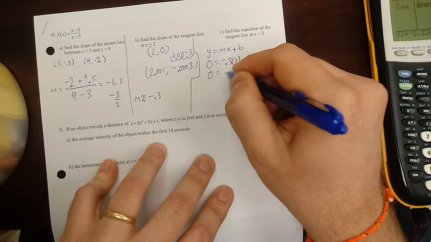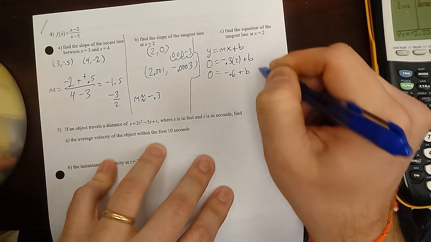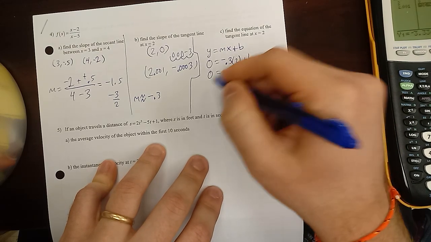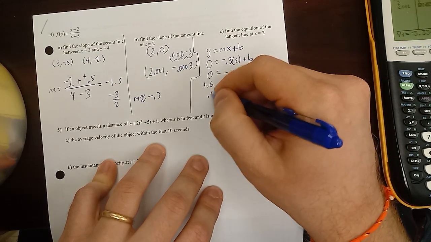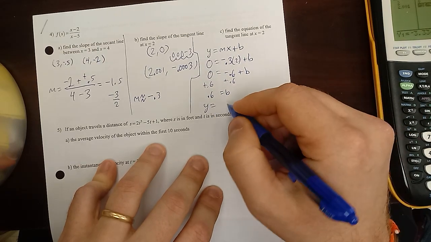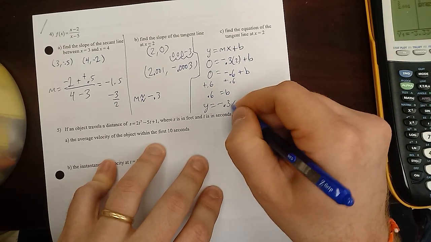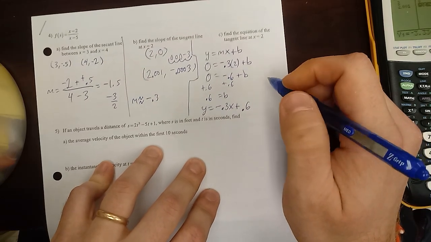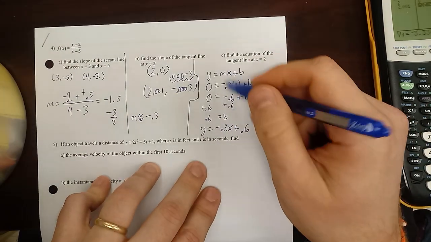So I have 0 is equal to -0.6 plus b. I'll add the 0.6 to both sides. So I get 0.6 is equal to b. So y is equal to -0.3x plus 0.6. That's the slope-intercept way to do it.